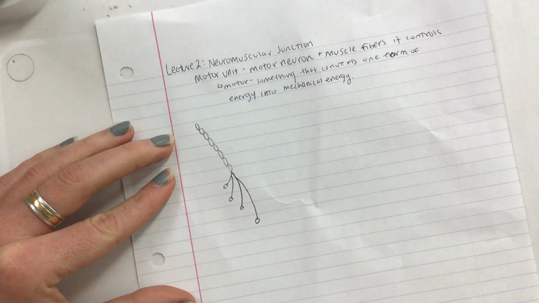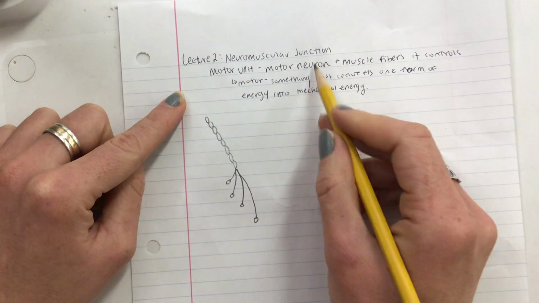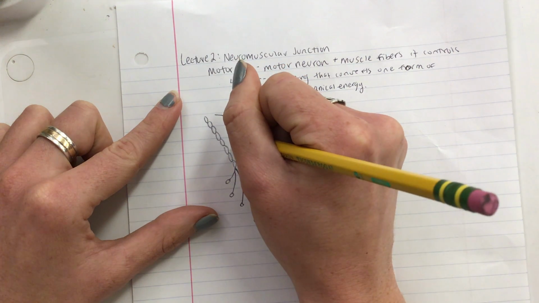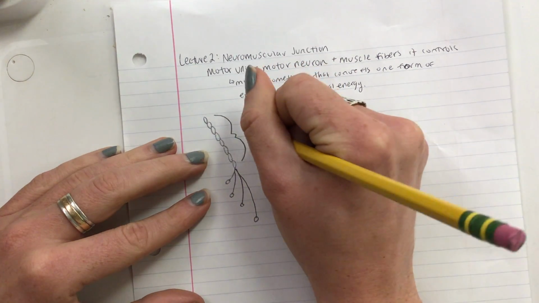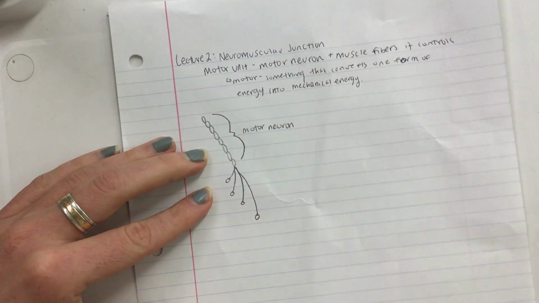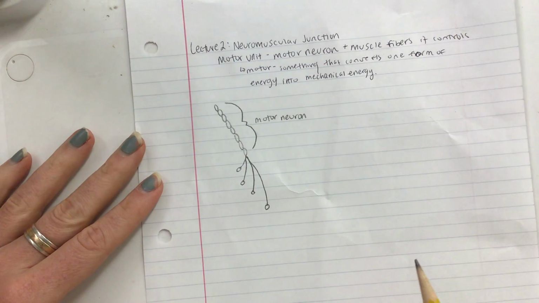Okay. So this right here, this whole thing is called a motor neuron. So we have this part of our motor unit drawn. I'm just going to label this top part with that name, even though it is the whole thing, because we're going to draw some more stuff down here. And then down here, the second part is the muscle fibers. So we're going to add in those muscle fibers.